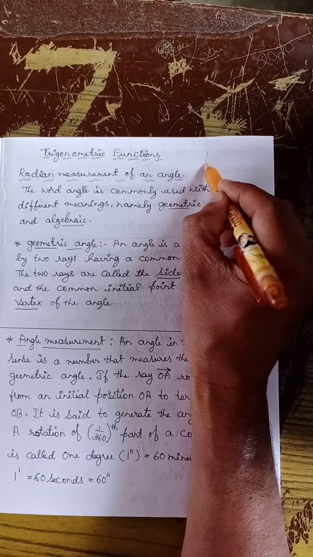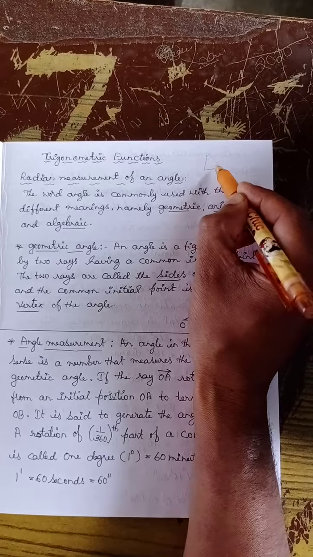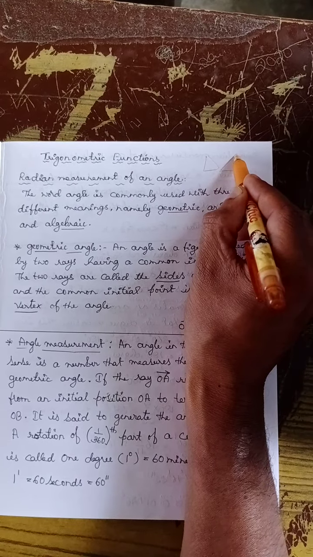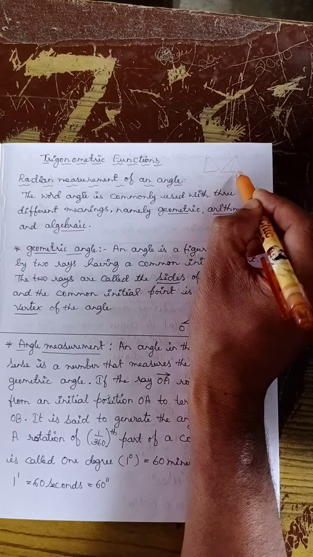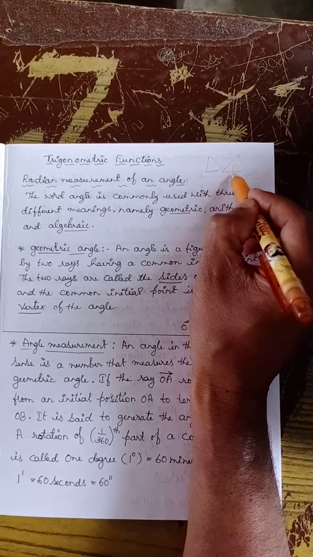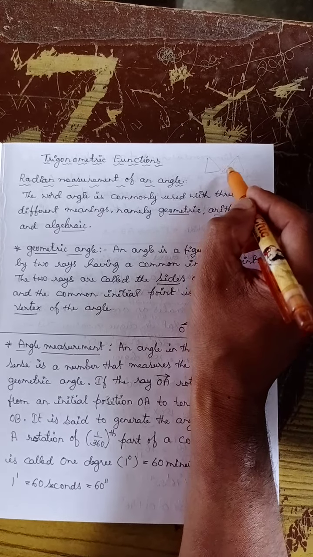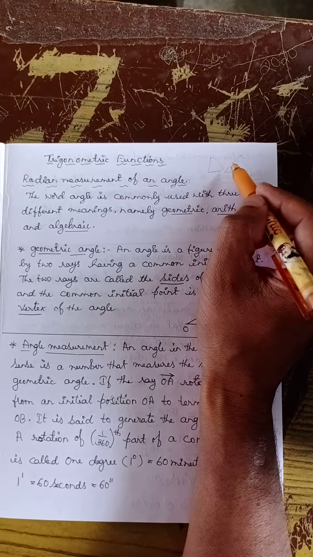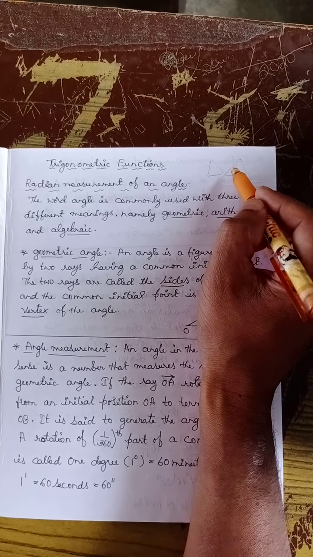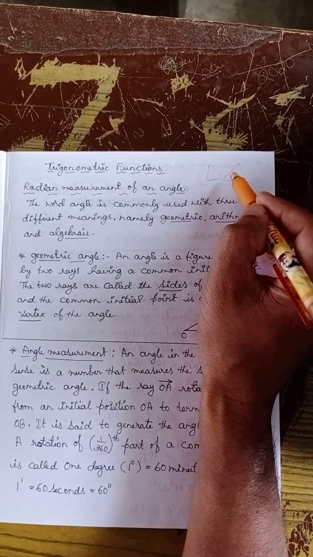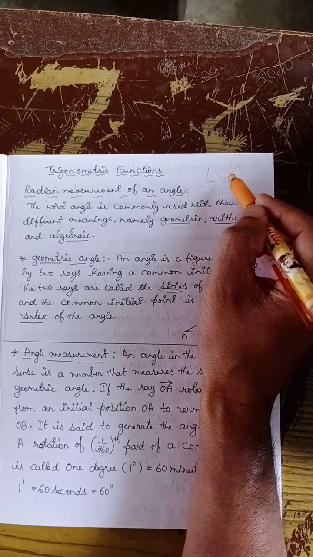Therefore, whenever we have a right angled triangle or any other triangle, if we have an equilateral triangle, when we draw an altitude from any one vertex to its opposite side, then again we have a right angled triangle. So the measurement of the triangle depends upon the study of certain functions known as trigonometric functions.